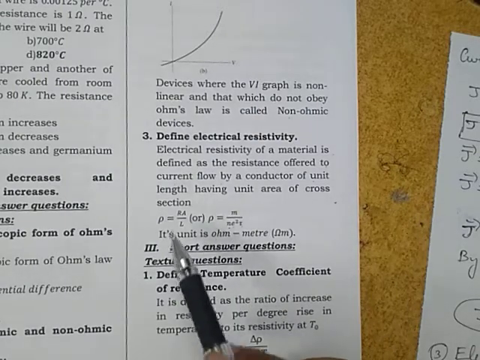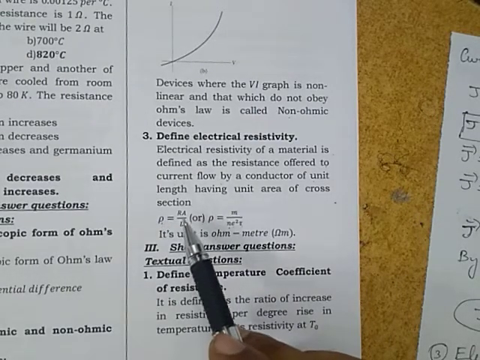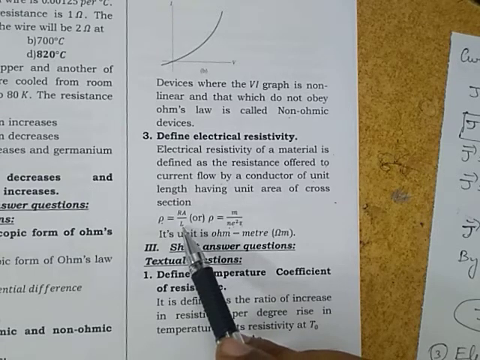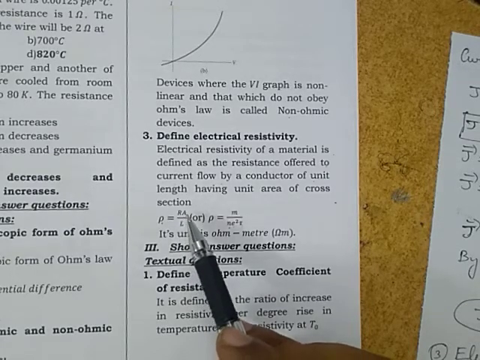So the resistivity does not depend on the dimensions of the material. For a particular material, it will be the same.